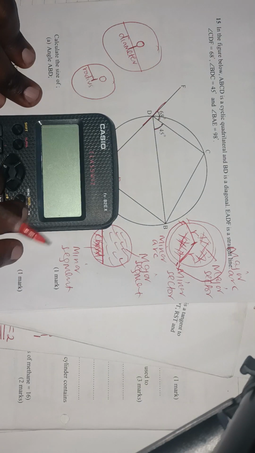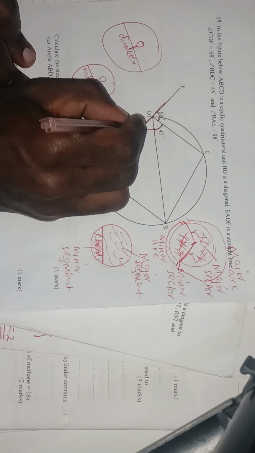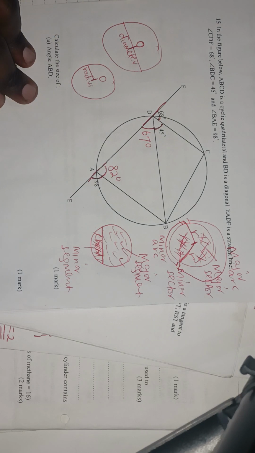Just get the sum of those: 68 plus 45, then 180 less the answer. The remaining angle is 67 degrees. So 68 plus 45 plus 67 add up to 180 degrees.